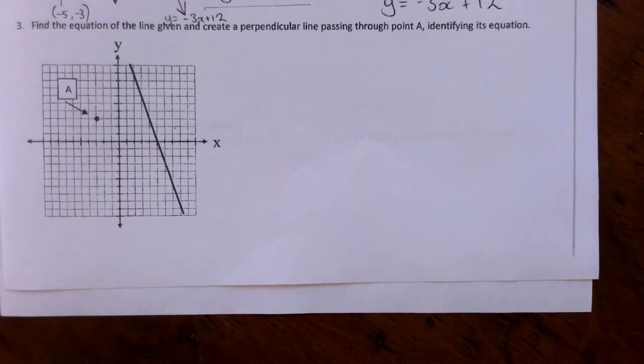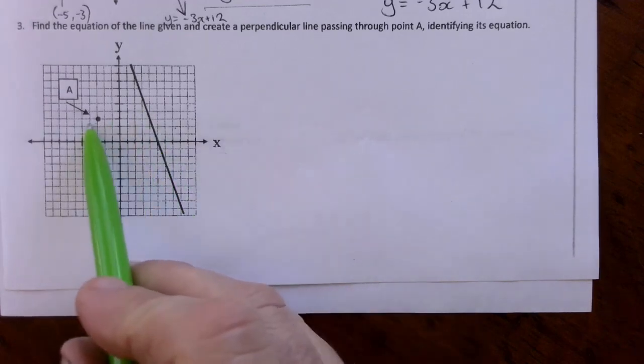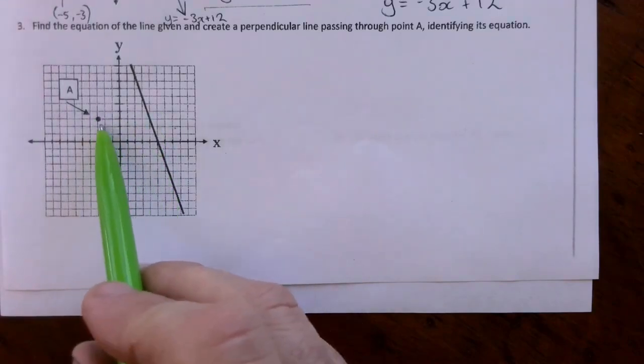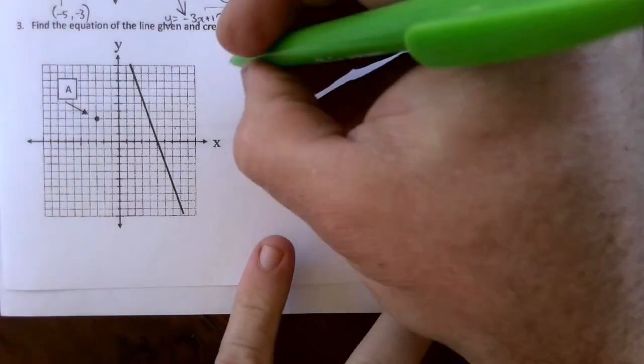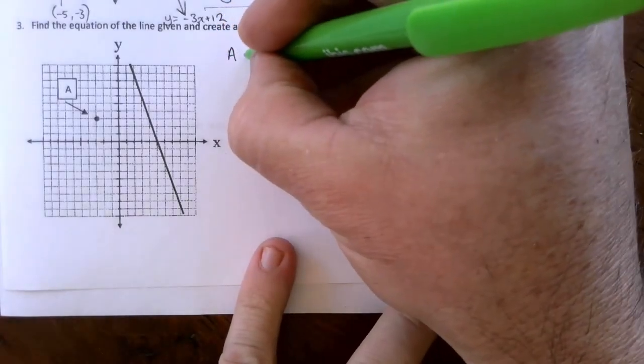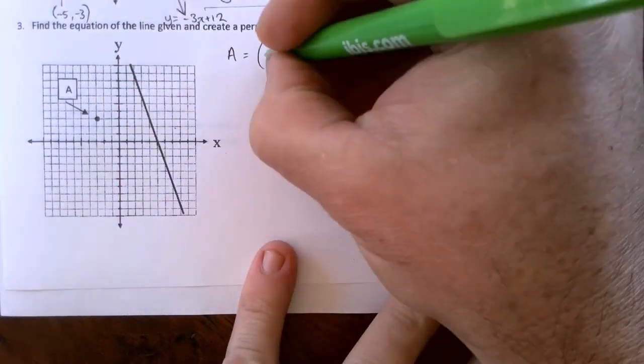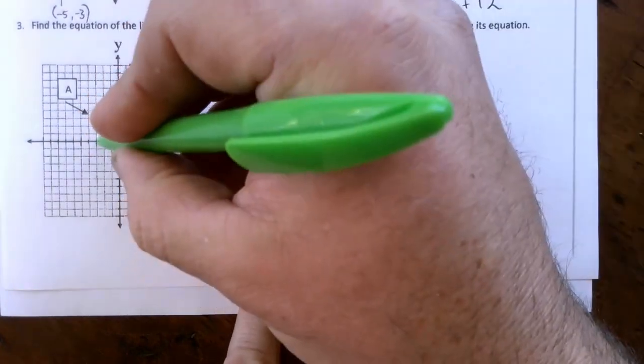Question 3, we need to find a perpendicular line, so one that goes at right angles to the given line that passes through this point. So we'll collect the information that we can. We know what our A value is. That one is going to be 1, 2, 3, so minus 3, 1, 2, 3.